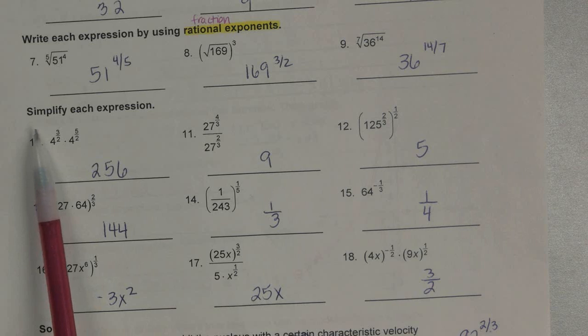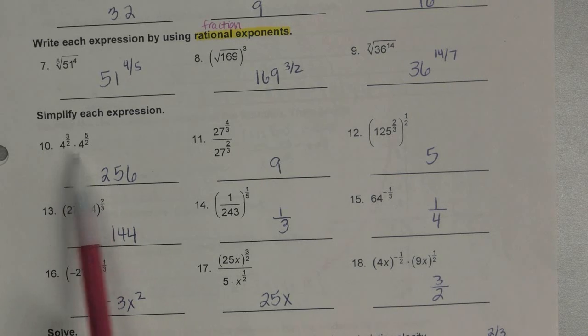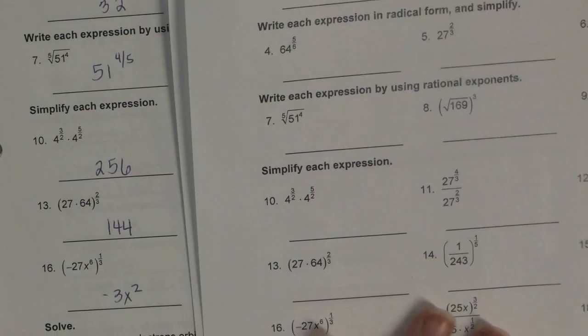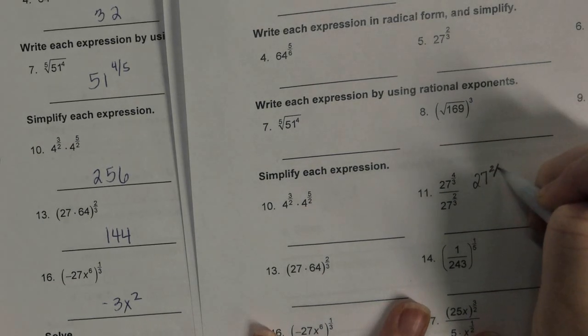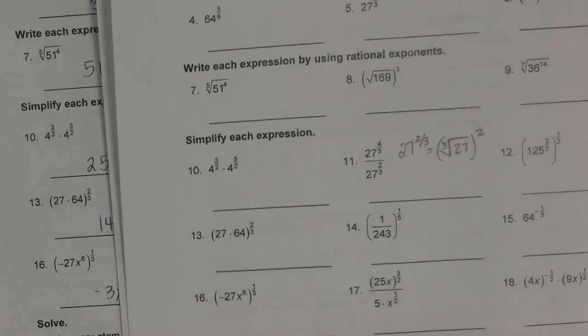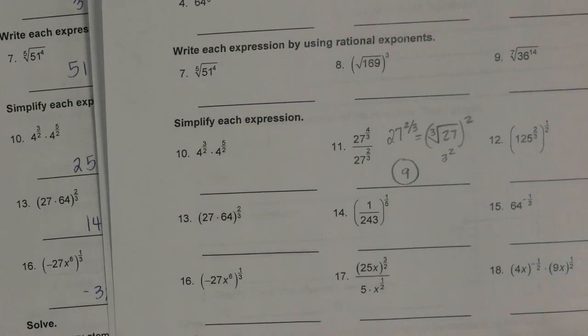Now for the next set, it does say to simplify each one. So when you are multiplying with the same base, what do you do to the exponents? You add them together, okay? So you should have 4 to the power of what? 4 to the 4th, and that's how you're going to get the 256. Okay, here you subtract. Okay, so you have 27 to the 2/3. So 27 to the 2/3 is the same thing as taking the cube root of 27 and then squaring it. Okay, so then you have 3 squared, and that's going to simplify to 9.